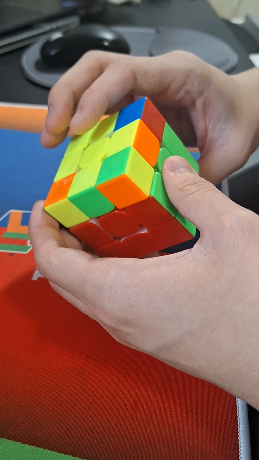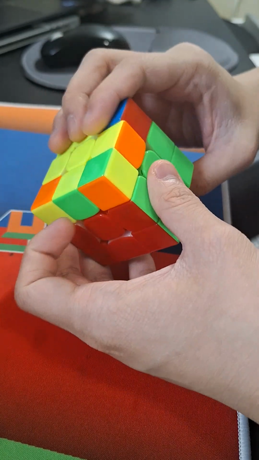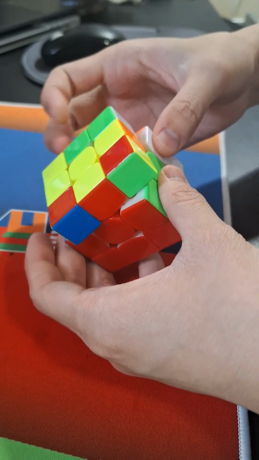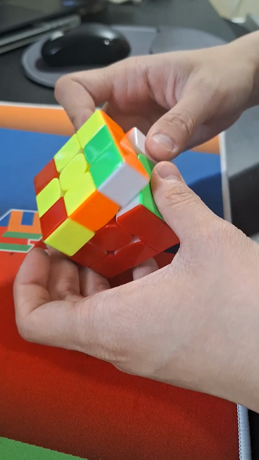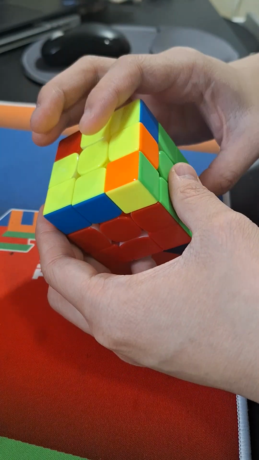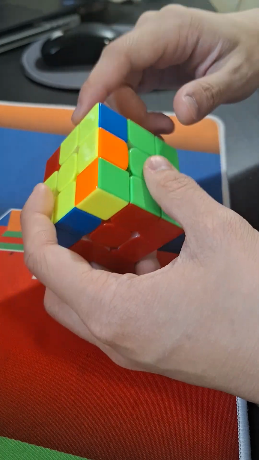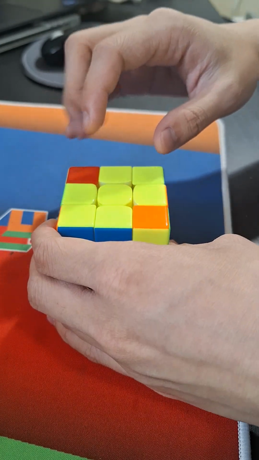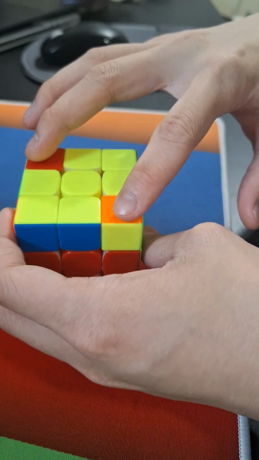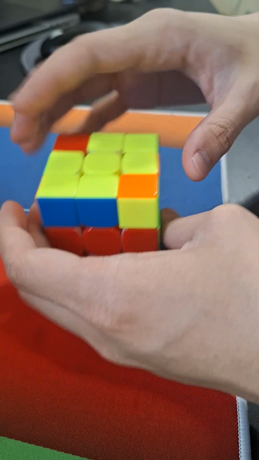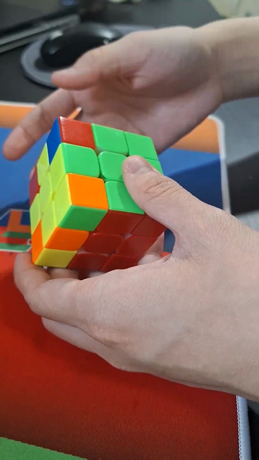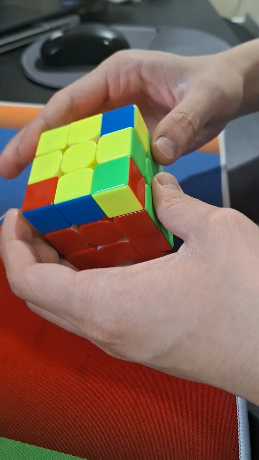So again, the algorithm that we are using is R U R prime U R U2 R prime. R U R prime U R U2 R prime. And if you get stuck, oh, this is also the third case. If we see this diagonal, we're going to want to face both of the corners away from us, not towards us. But I guess it still works from towards us.